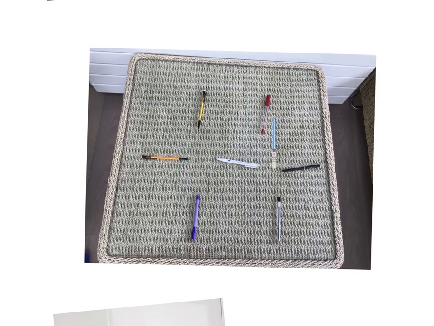Minion went here, here, here, here, here, and here. So I have 1, 2, 3, 4, 5, 6 spaces where Minion was. So 6 minions fill the area of my table.